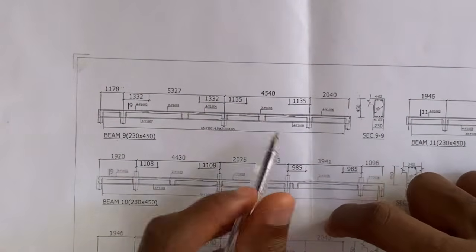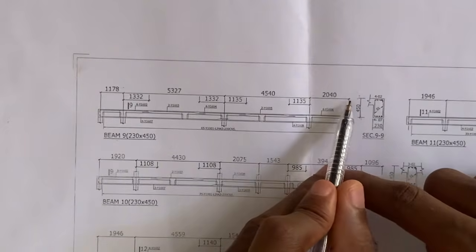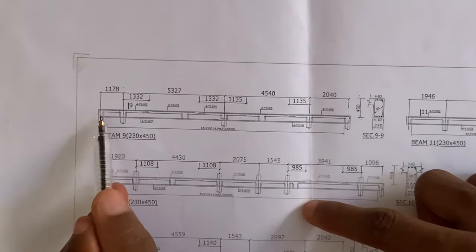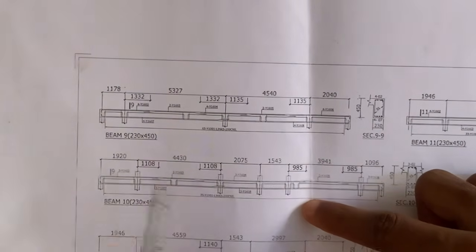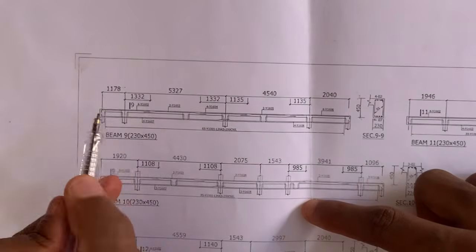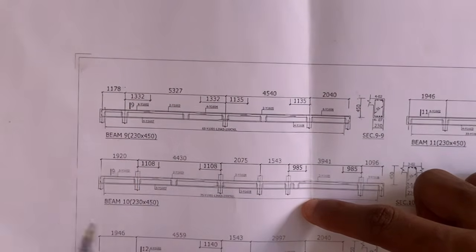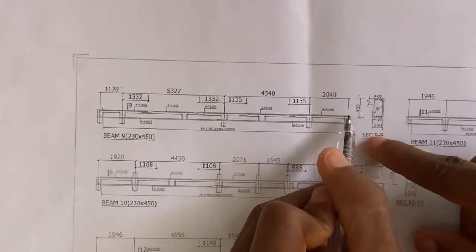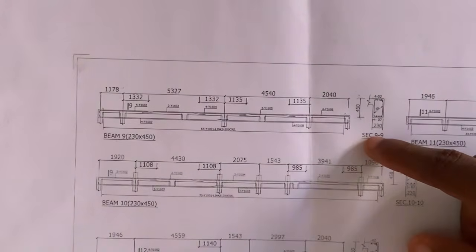So now we need to add all these dimensions together to get the total center to center dimension for this beam. Then after we get that, we'll now minus half of the thickness of this column from both sides. Half of the thickness of this column here.